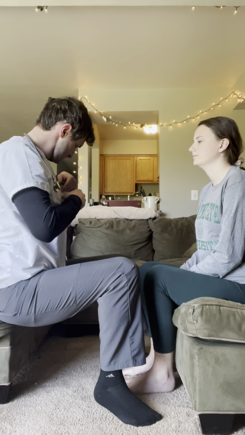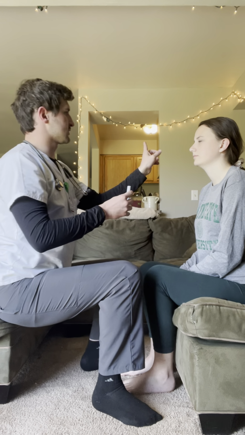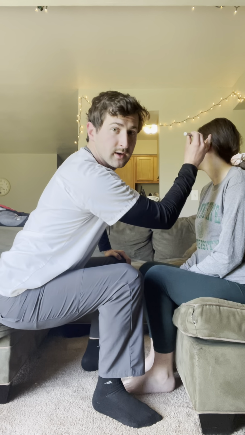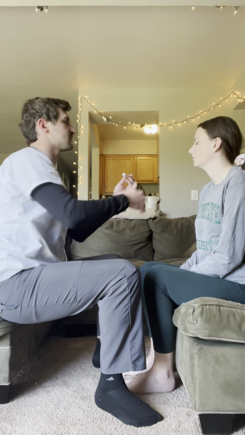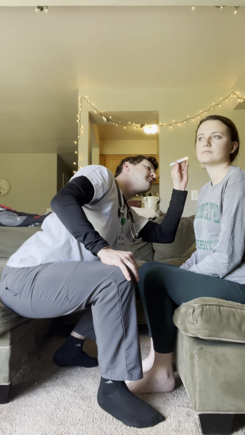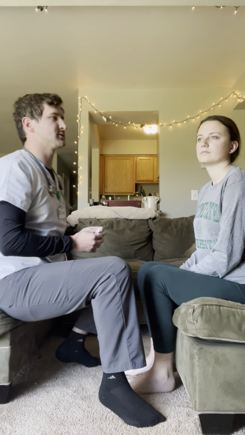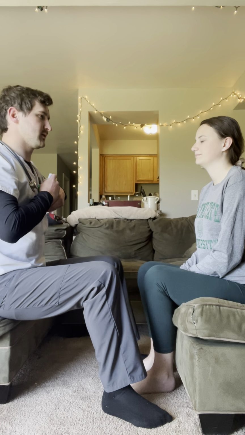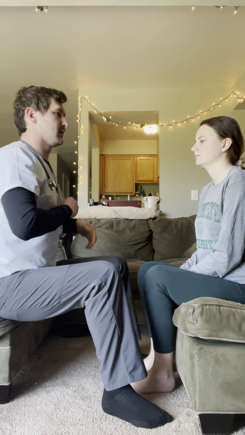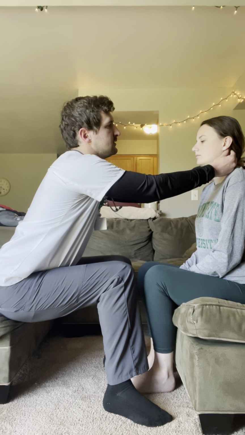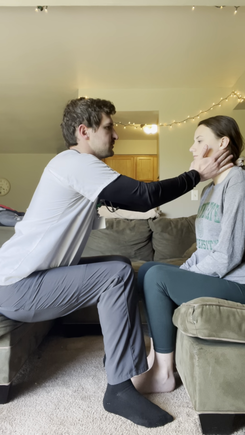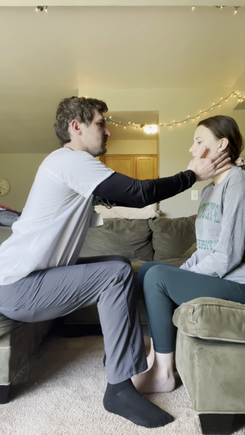Can you turn your head that way for me? Right now, I'm inspecting for any abnormal amount of drainage. All right, turn your head the other way, please. Or earwax, which there is none more than usual, so it's also good. I'm going to palpate here down at the mastoid process. Is this tender at all? No. No pain? No. Okay.